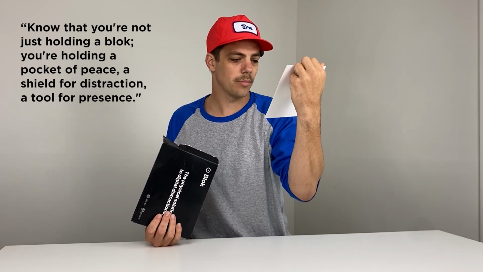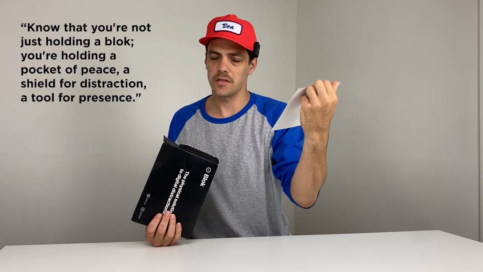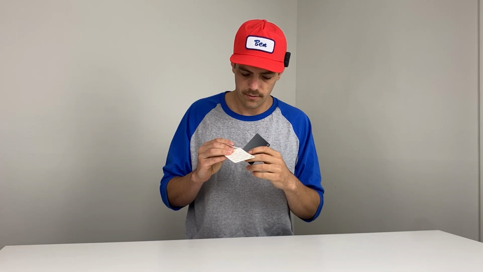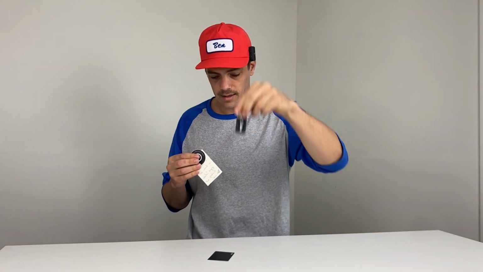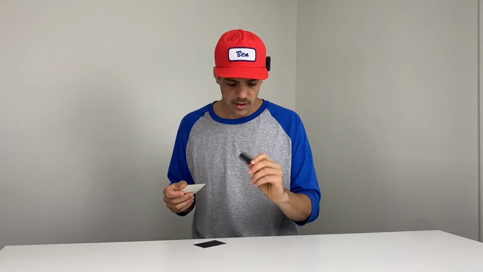Know that you're not just holding a block, you're holding a pocket of peace, a shield for distractions, a tool for presence. Okay, in here we have the Block card, the Block keychain, and they also have these. I think this is kind of their main seller, the Block magnet. They're out of stock, good problem to have for them, but they all work the same. And then, unknowingly, I also got a sticker and a handwritten letter. Okay, let's just use the keychain for the purpose of this video.